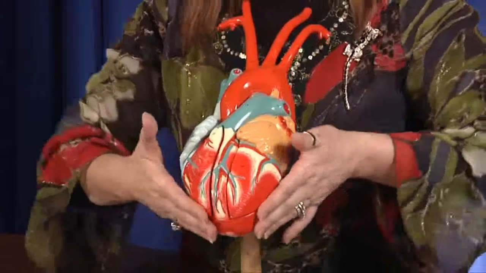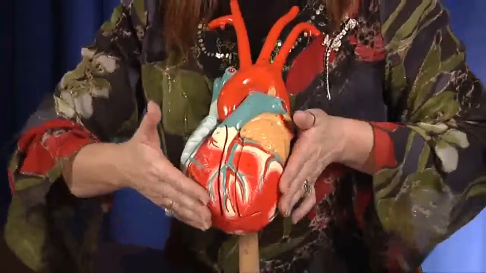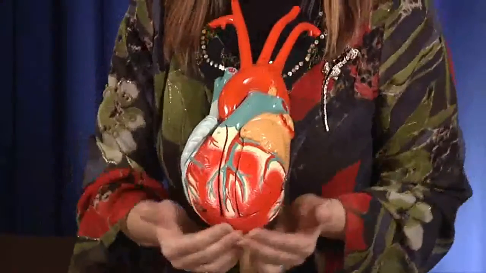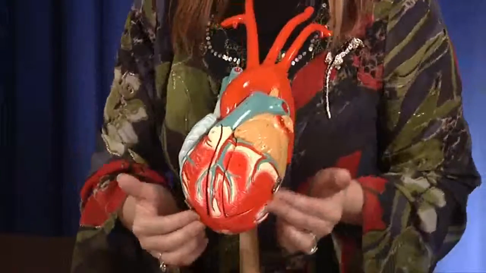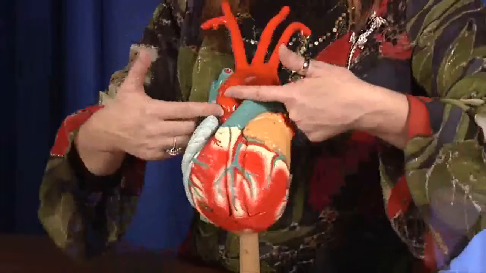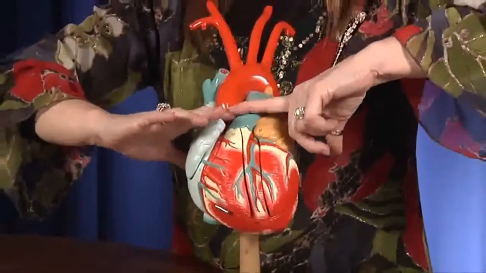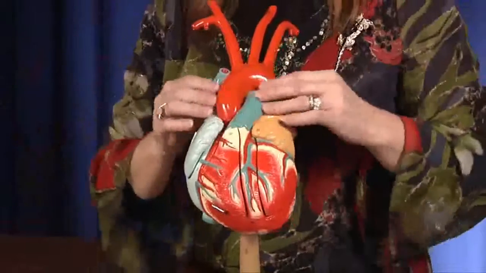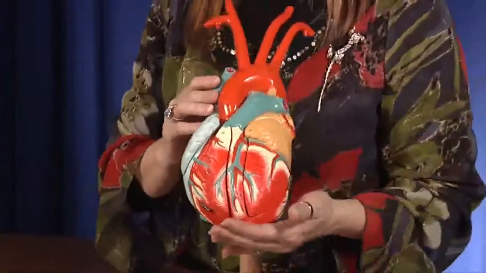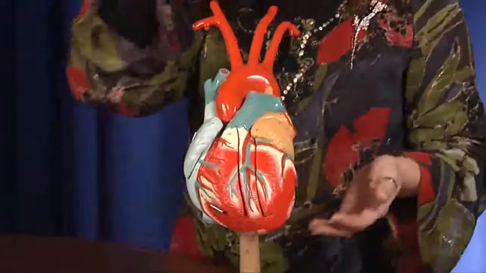So the apex is the pointed portion of the heart that is at the bottom. It is pointed somewhat to the left when it's in the human body. So think apex and point. Put your two P's together, apex and point. And the base is the broad portion at the upper part, the superior portion of the heart, and you have these large vessels that are associated with the base. So apex is the point, base is the broad portion at the top.